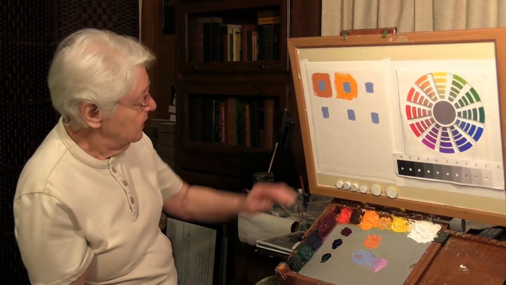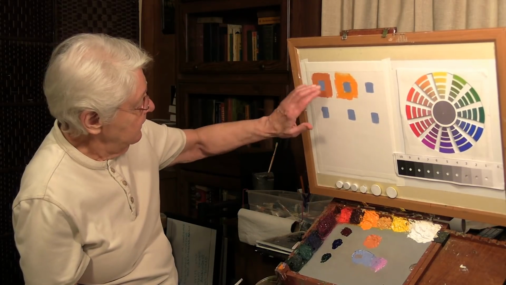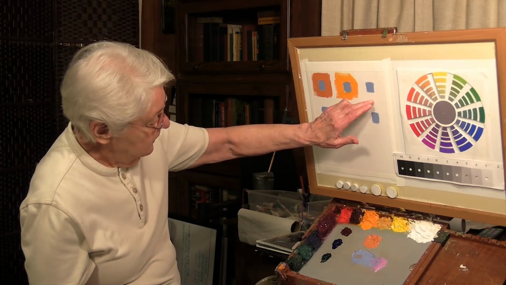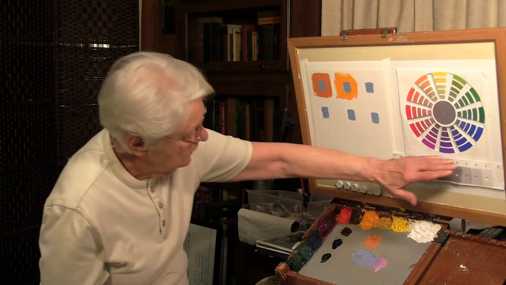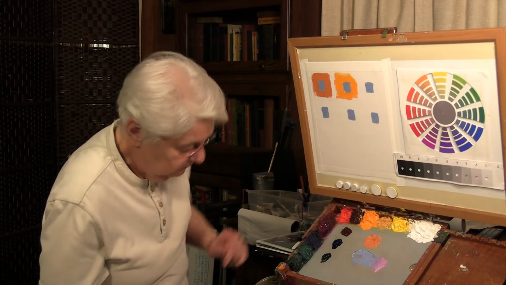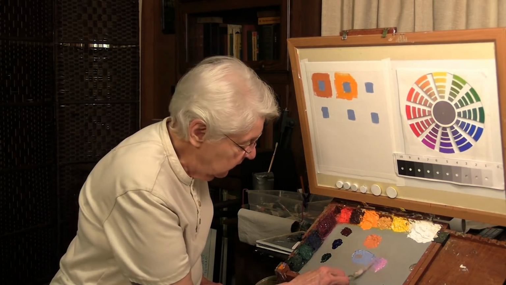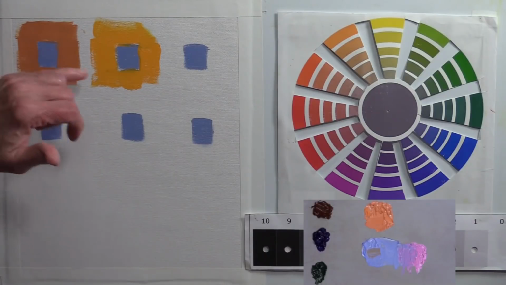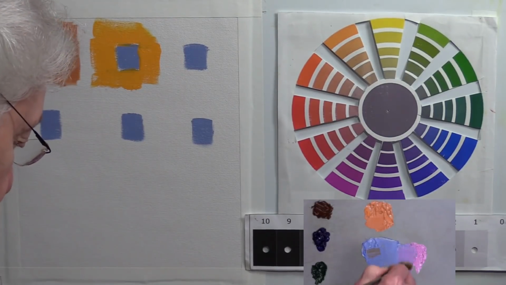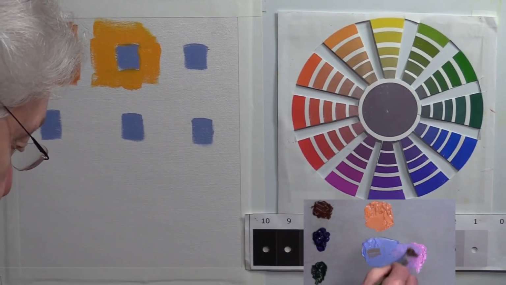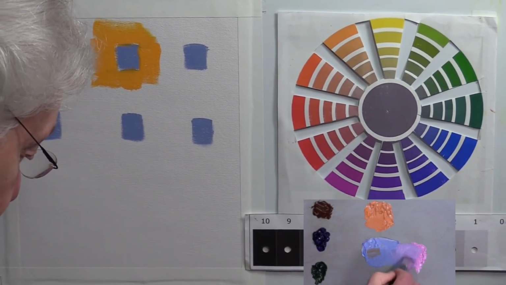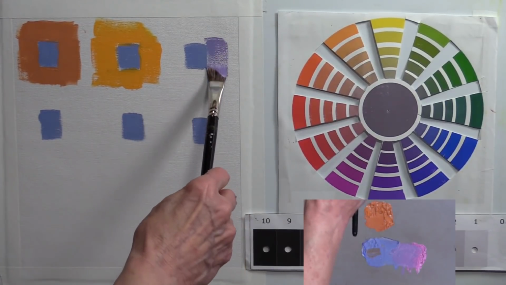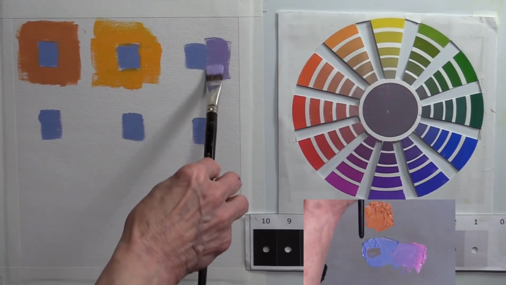Now, look at the relationship here. This is analogous to that, and they're both surrounded by this one's complement. Now I'm going to surround it with an analogous color to it. I'm going to surround it with more or less a blue-violet, and in kind of that desaturated range. All right. Now watch what happens. Watch this color right here as I do that. So let me get the brush really good and loaded so I can be sure I'm going to have the same color all the way around. We're going to keep it in that blue-violet range and watch what happens. There we go.